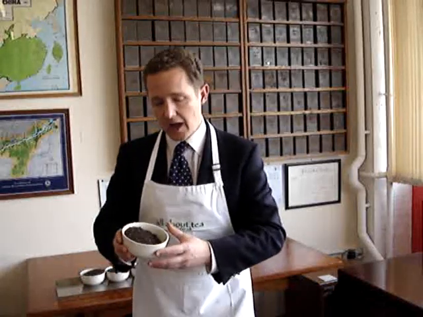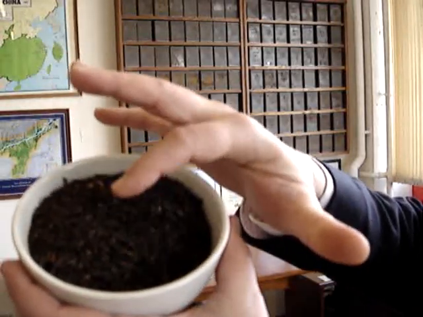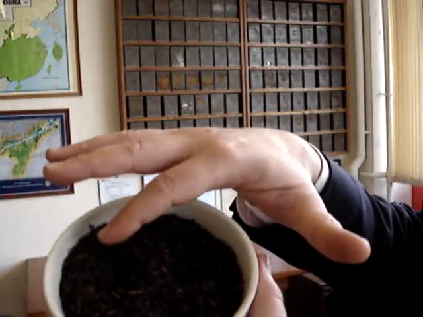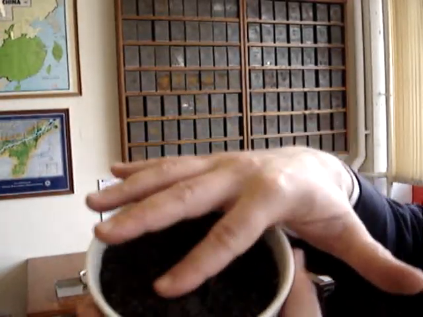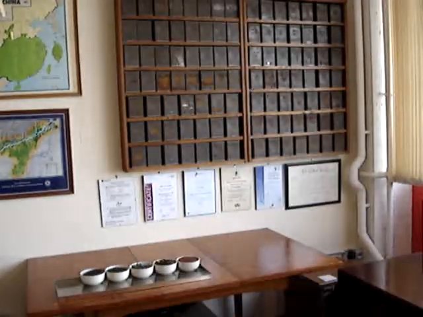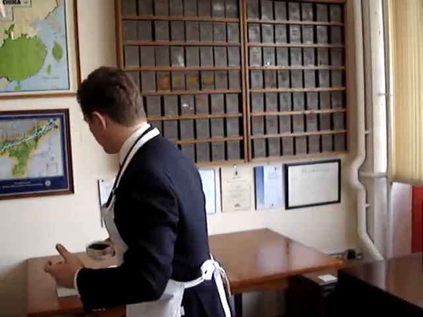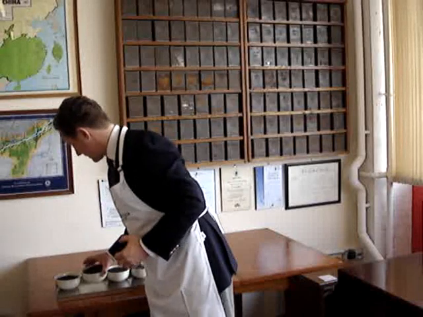Black tea. This is our English afternoon blend, and I'll see if I can show it to you. So as you can see, this is a fully fermented tea. The leaf is black, and this has been oxidized for some while, for the full length of time. It therefore has what in the West we know as the traditional tea taste.